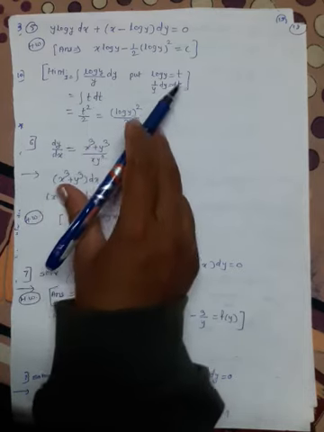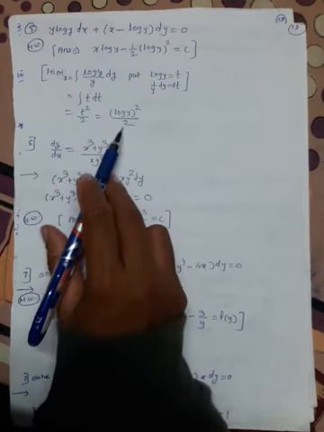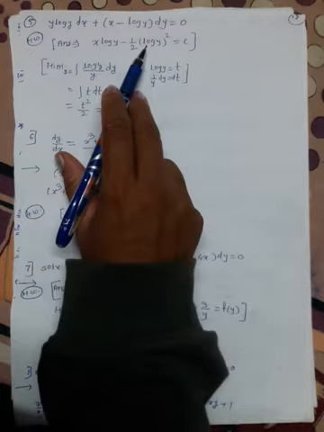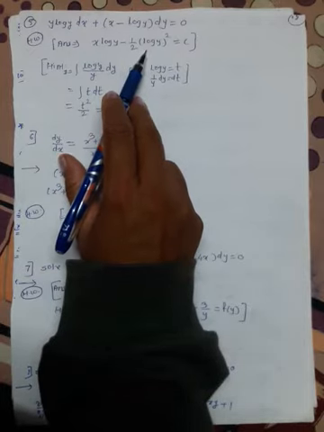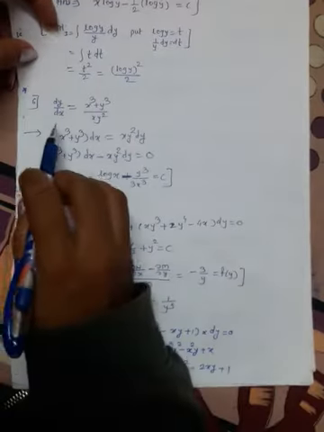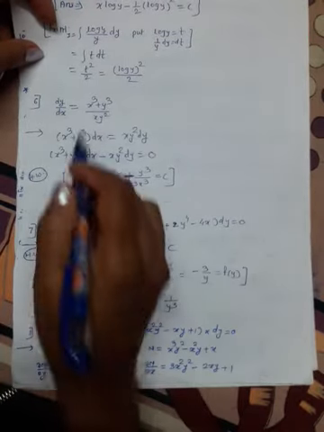Again put the t value, resubstitute log y. Answer is log y square upon 2. This is the integration that comes in the answer also. Okay, now this is the homework for you. Now let us see the next homework again.